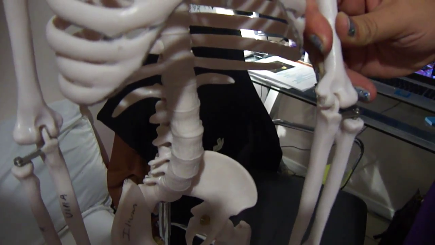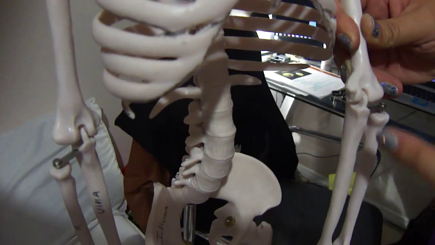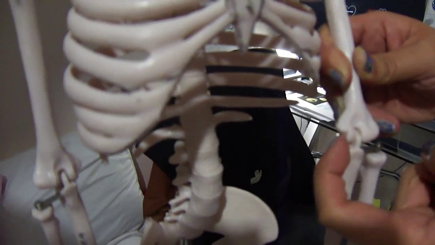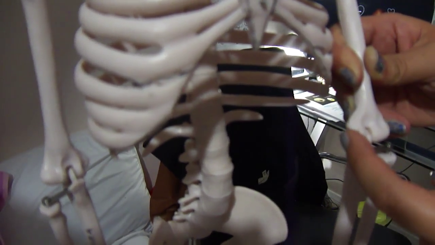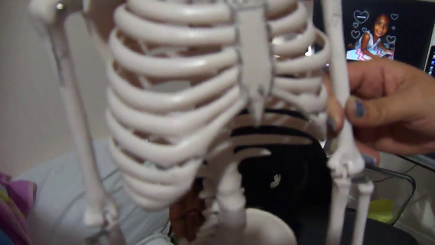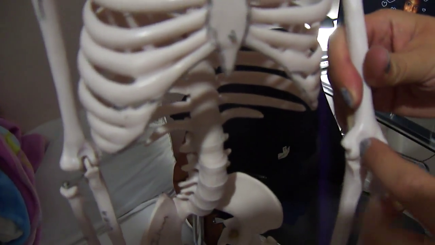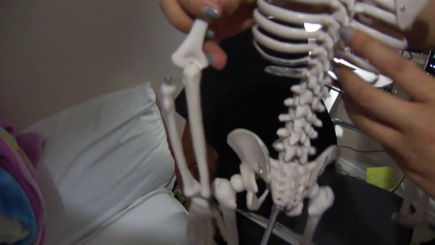Okay, so again, this part right here connecting to the ulna would be the trochlea that articulates with the ulna bone, and the capitulum articulates with the head of the radius. Then the olecranon fossa, what goes in there, that would be the ulna that goes inside of here. Okay, and also on the back side here. That's where it is. The ulna and then the olecranon fossa.